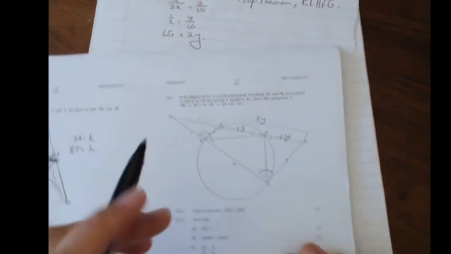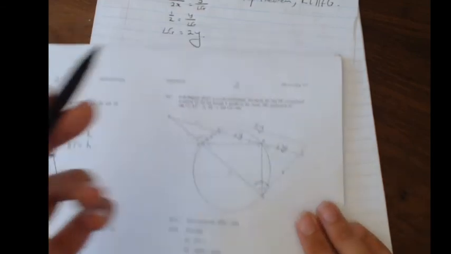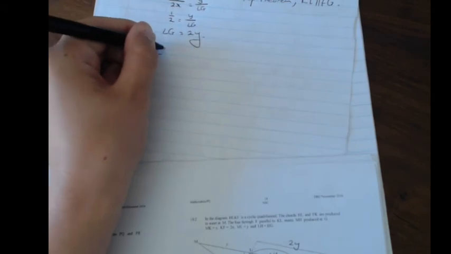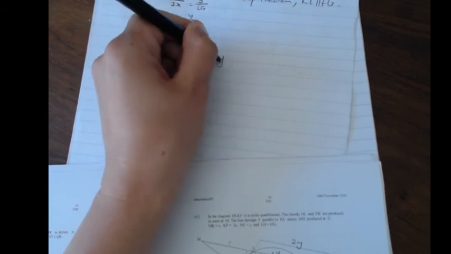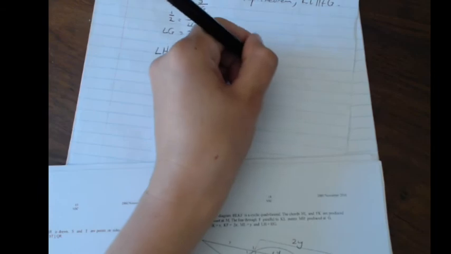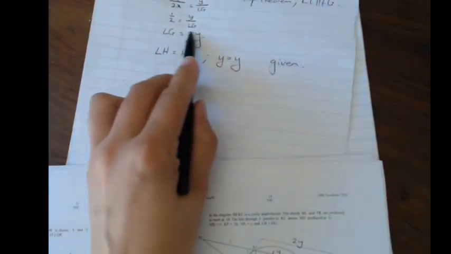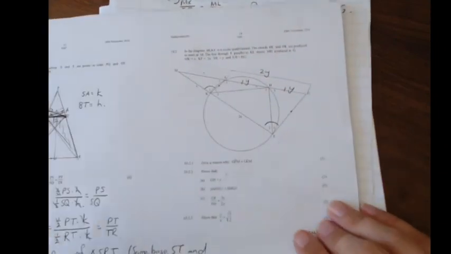And then since LG consists of LH and HG, which are equal, LH is equal to HG, meaning Y is equal to Y, to make 2Y. That was given to me to make the 2Y. I can say then, okay, GH or HG, GH is Y. Okay, 10.2.2, that was number A. Now next I want to do number B.